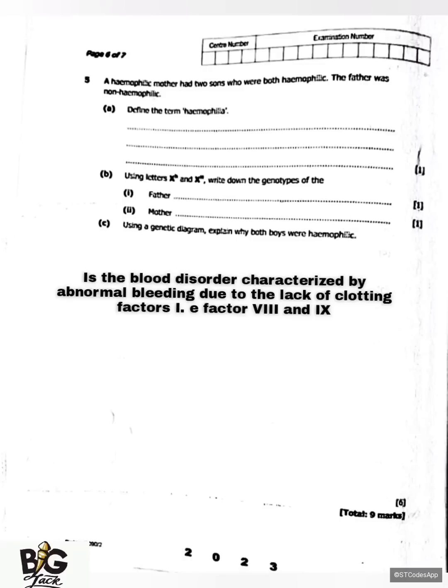So if a person has hemophilia and is wounded, the blood is not going to stop coming out from the body until the person dies. So this kind of blood disorder is very deadly, because the blood lacks clotting factors, that is factor 8 and 9.